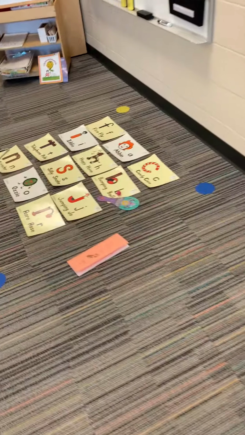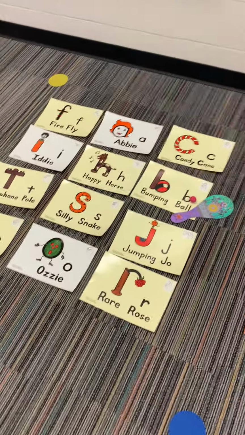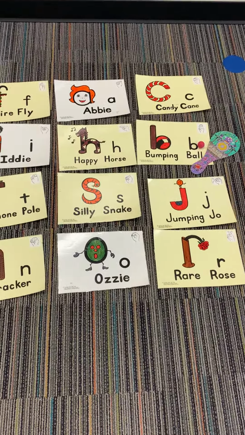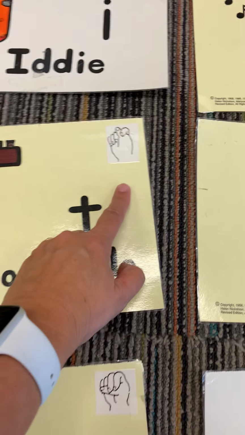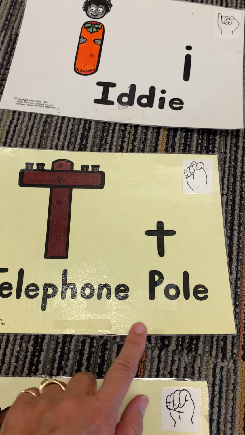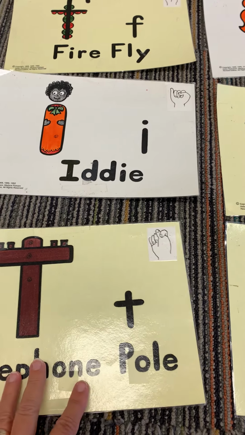Then I want to walk over here. I have laid out all of the alphabet that we have gone through so far with our phonics program. And so if you look at each card, there is the sign language way to make the letter. And it goes along with the story that we talk about, telephone pole and idiom. We do the sounds.